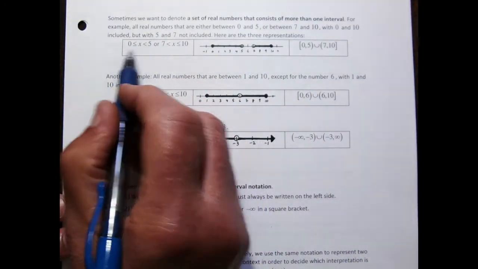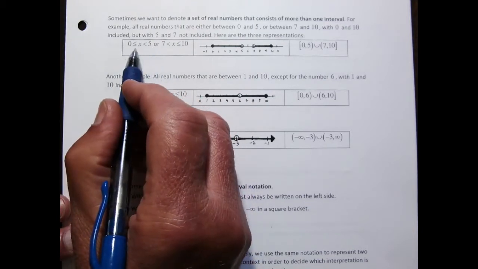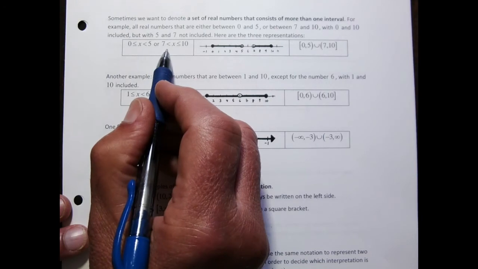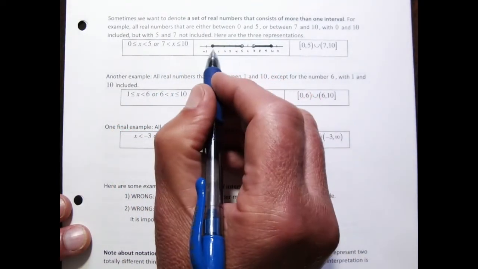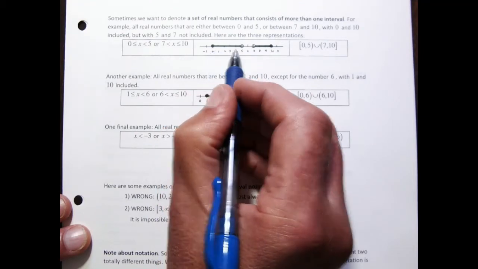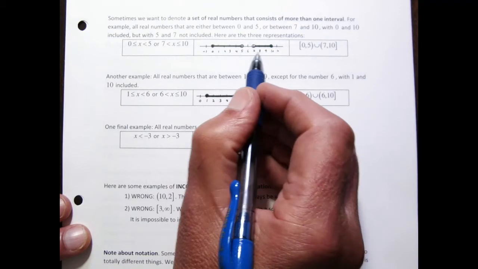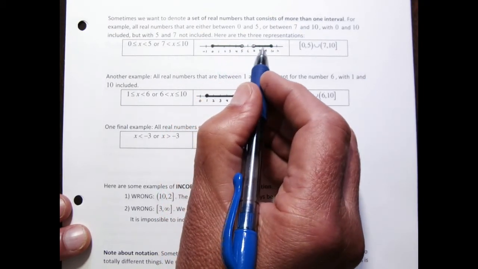Here's the inequality statement. Notice we use the word or: 0 less than or equal to x less than 5, or 7 less than x less than or equal to 10. On a real number line, we're shading in two separate pieces. It's like two separate intervals being considered at the same time. We're kind of saying x could be here or x could be here.